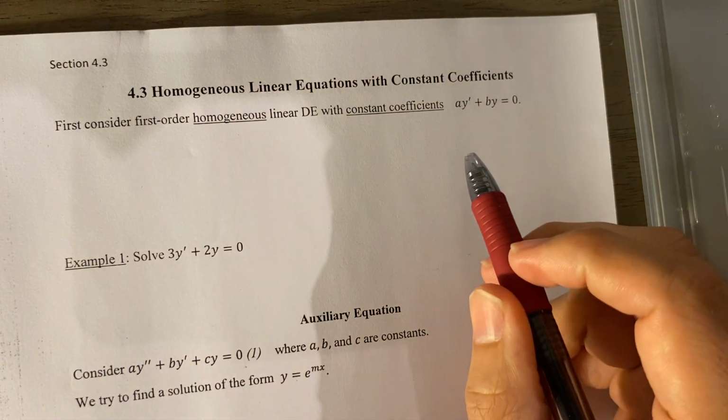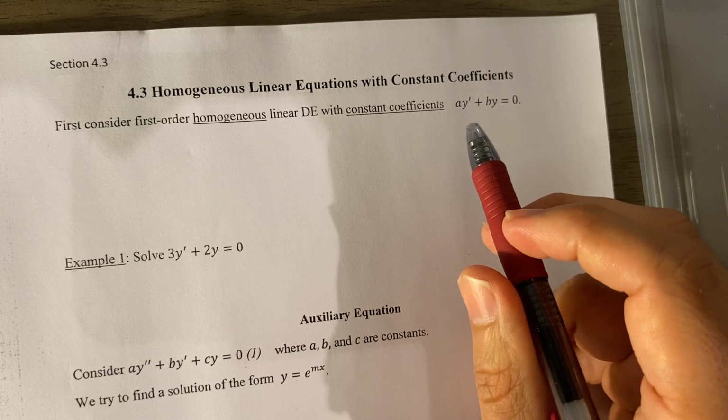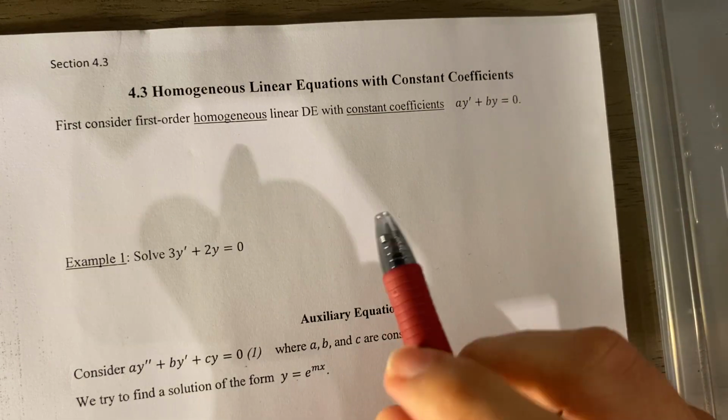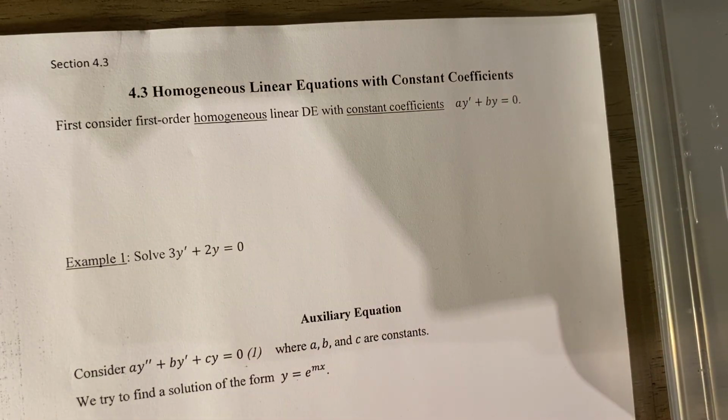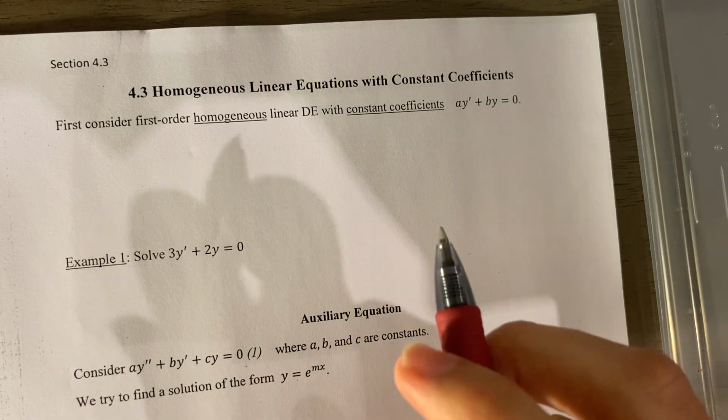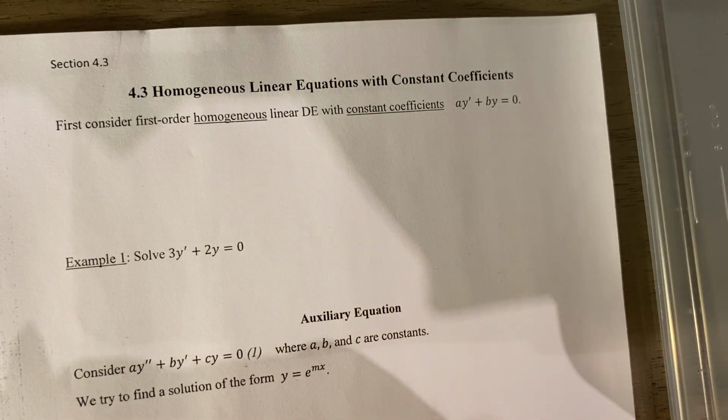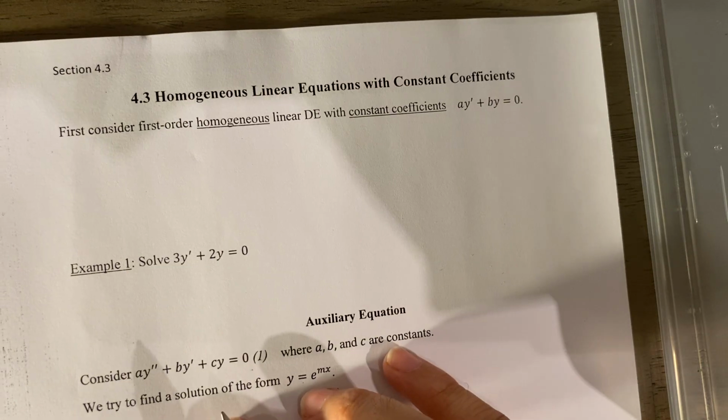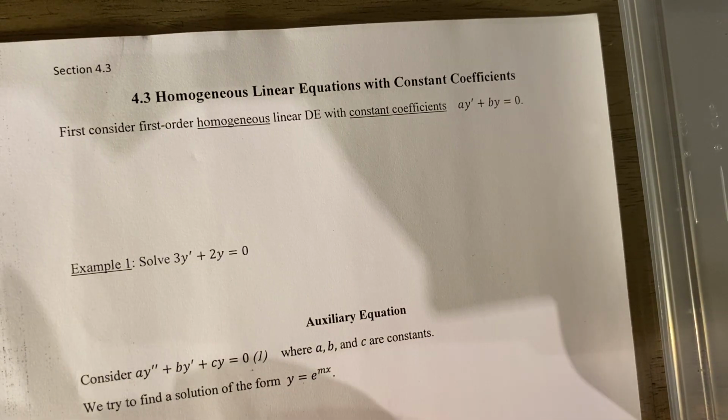And so here you see we have a y prime plus by equals 0, where a and b are going to be constants. Now, if a and b are constants, then there are really 2 ways to solve this. We could solve this by separable equations, where we can separate the variables, or we could solve this with an integrating factor. Now, when I say I want to solve this with separable equations, the first thing that I would do is move everything that doesn't have a y prime to the right side.